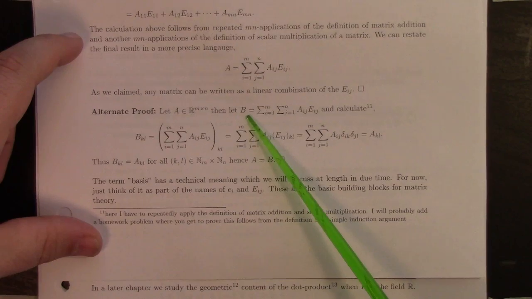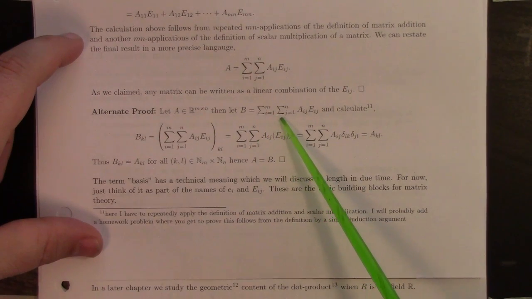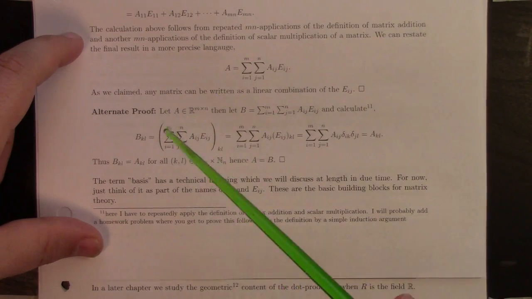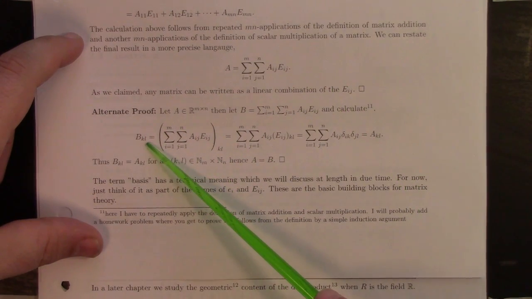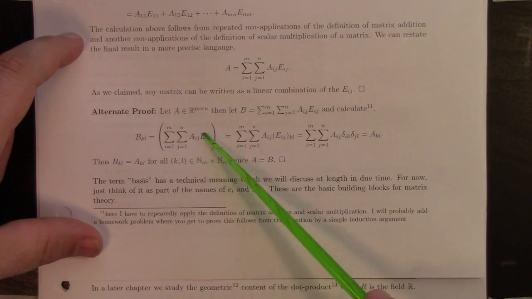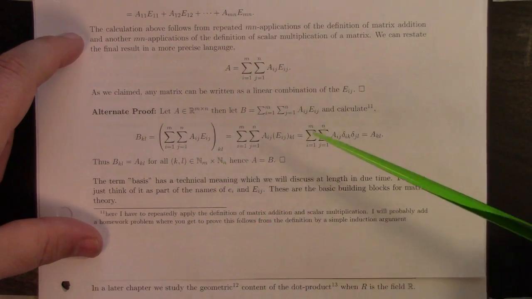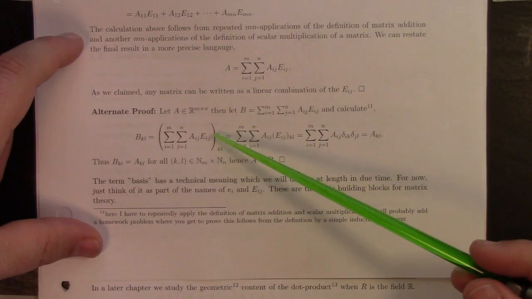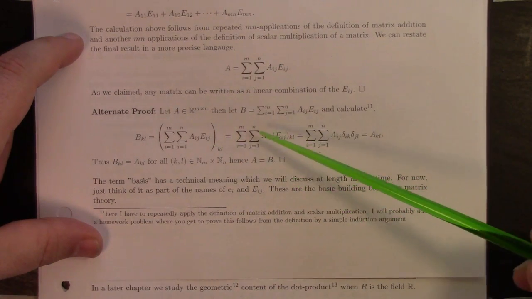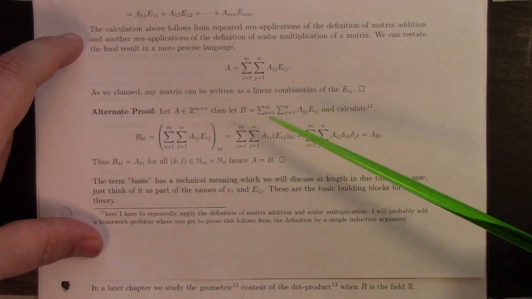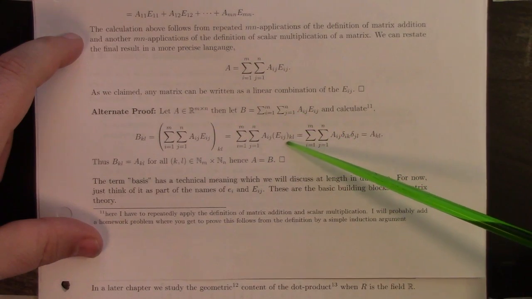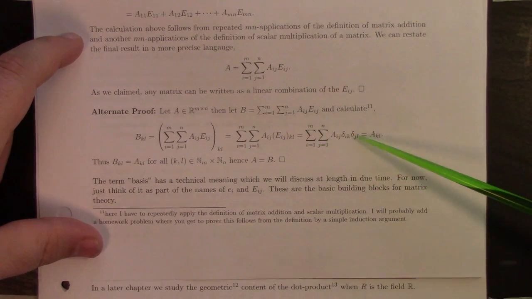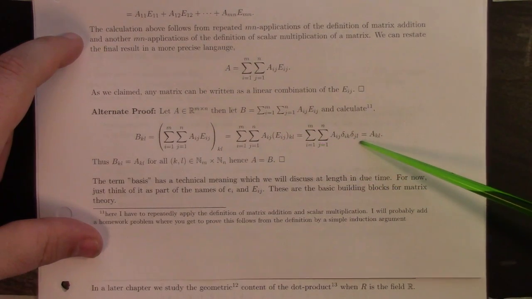If I define B to be the sum i equals 1 to m, j equals 1 to n of aij eij for a given matrix A, then I can calculate the k-l-th component of B. Using the definition of scalar multiplication and matrix addition, I can pull the sums out and the number aij out, and I'm just left with the kl-th component of eij. But by definition, that's Kronecker delta ik, Kronecker delta jl.